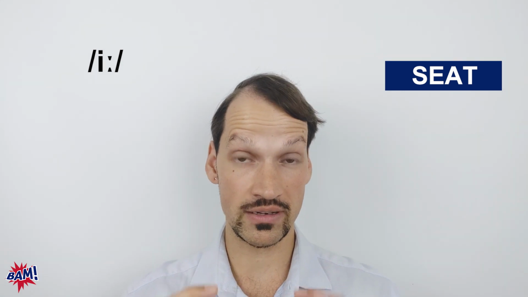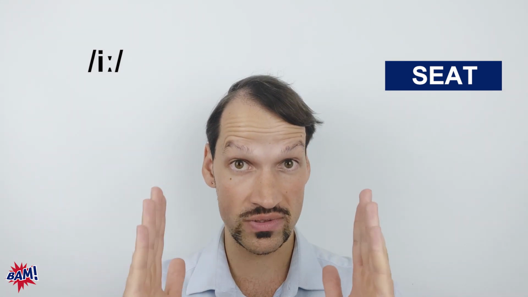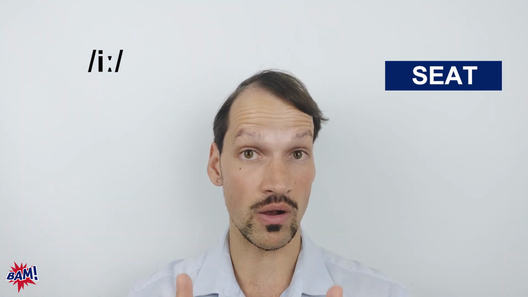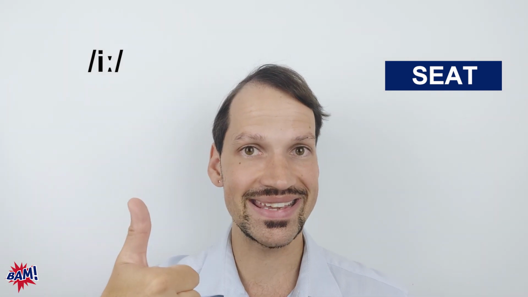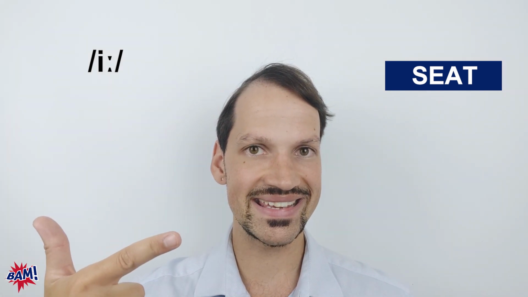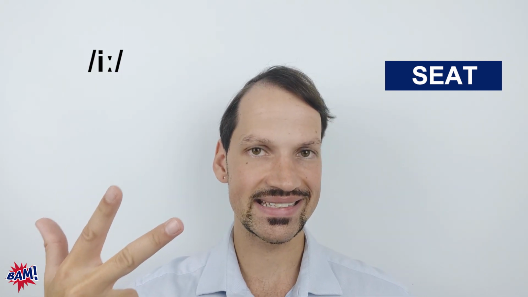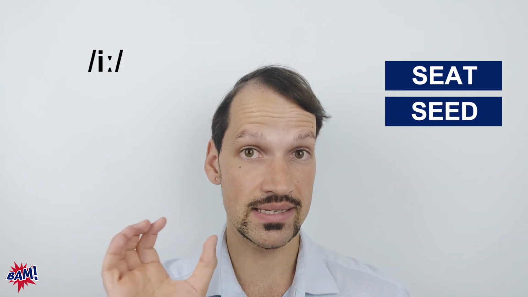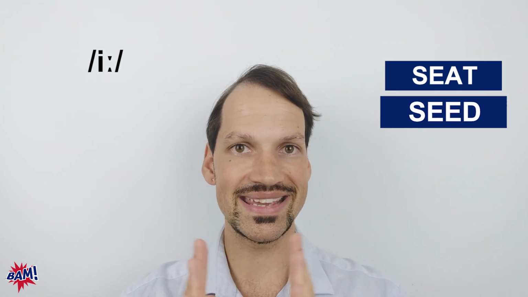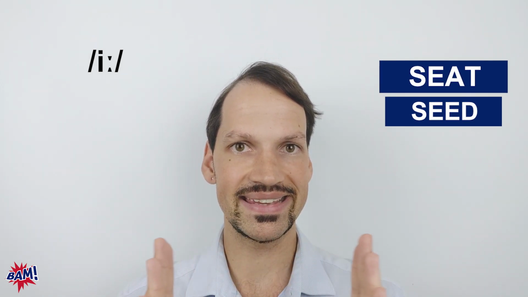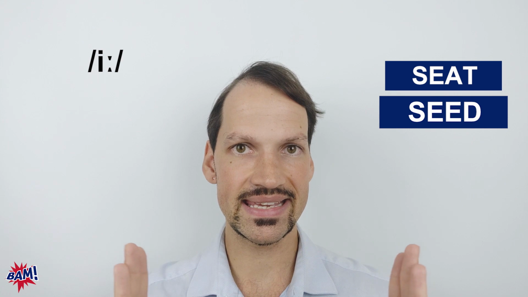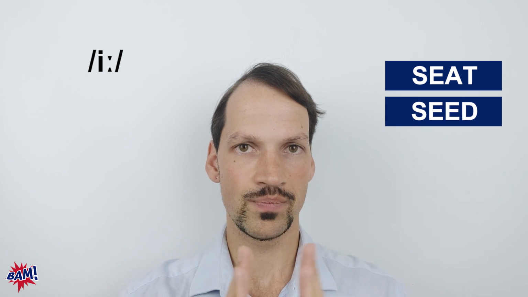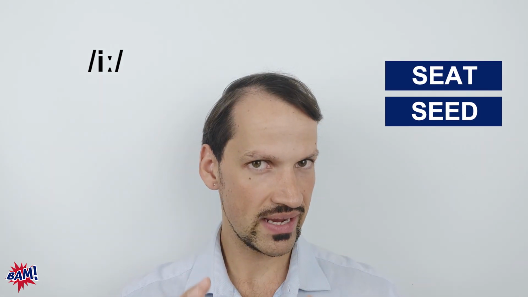In this example, with the 2-second rule, instead of the vowel sound being 2 seconds long, this time the vowel sound plus the pause is 2 seconds long. Okay, ready? "Seat." Now if I compare the two, we'll compare seed to seat. Okay, ready? "Seed, seat, seed, seat." Can you hear the difference there?